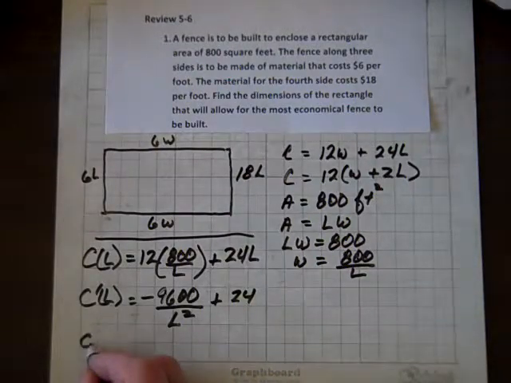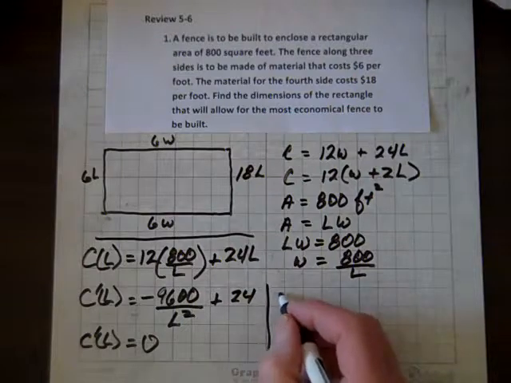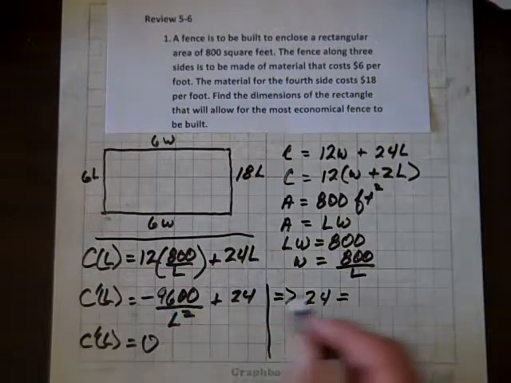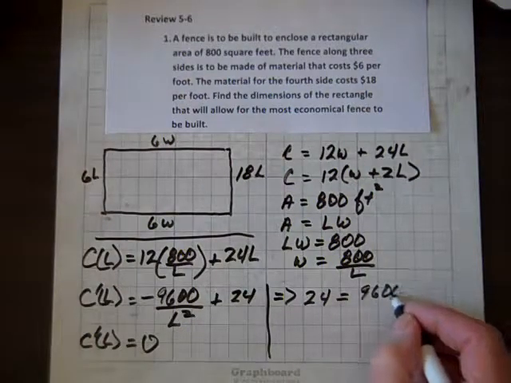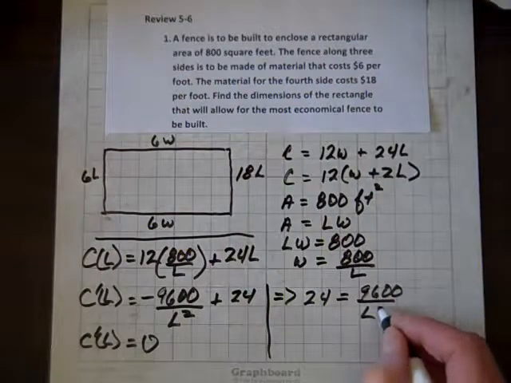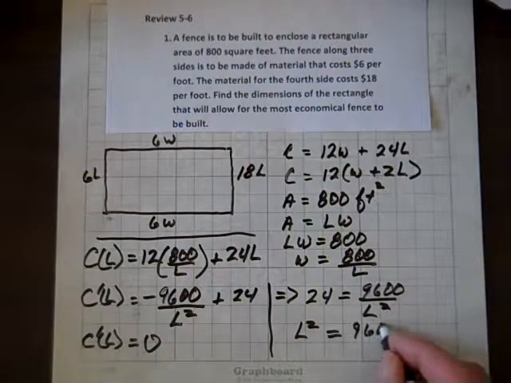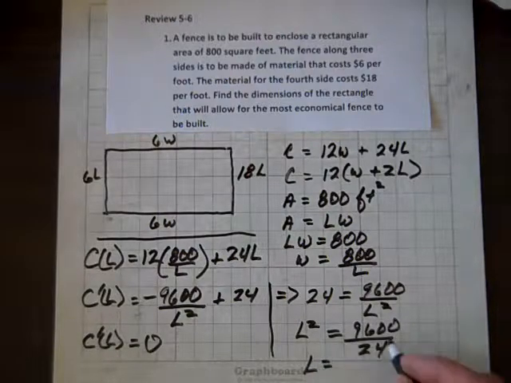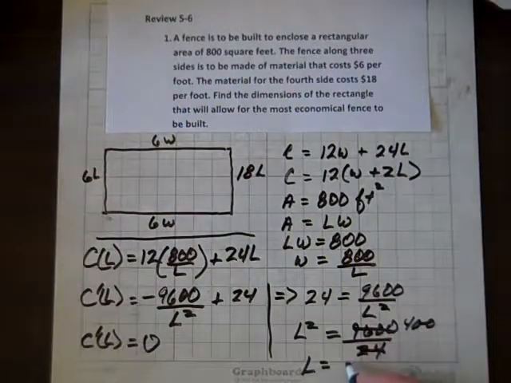So now setting C prime of L equal to 0 implies that 24 is going to equal, adding the opposite to both sides of the equal sign, 9,600 over L squared. Or, cross multiplying, L squared equals 9,600 divided by 24. Consequently, solving for L, 24 goes into 9,600 400 times, so L equals 20.